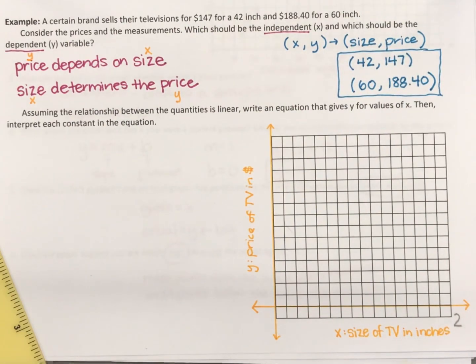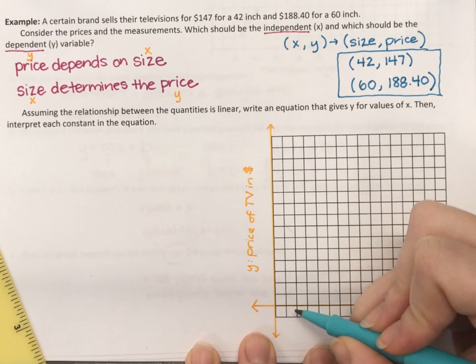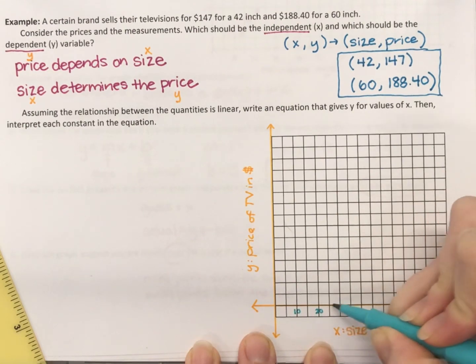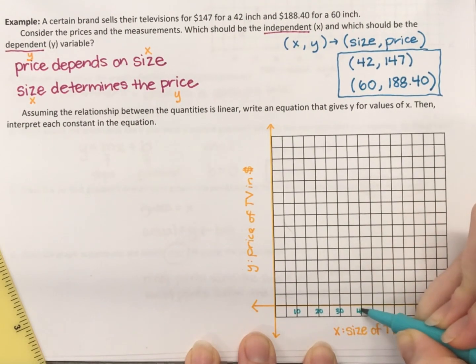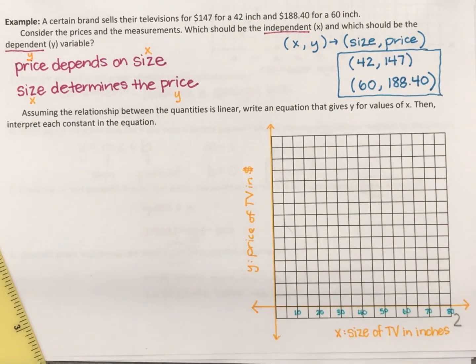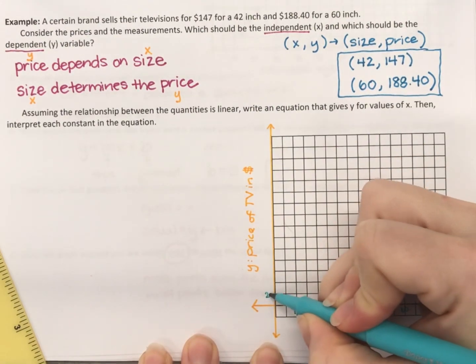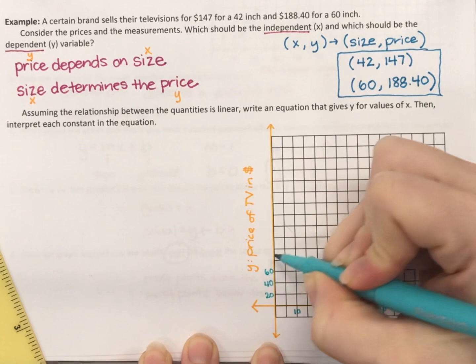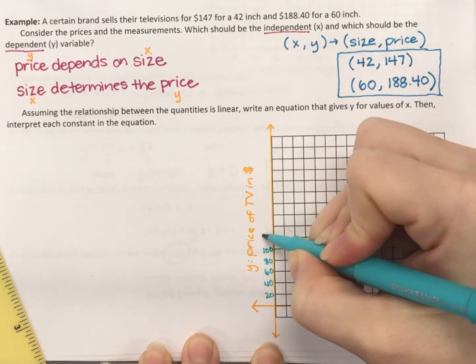And I want to get up to at least 60 inches on this graph, so I think I could go every 2 is 10 inches. And then I know I want to get up to $188 at least. So I think I figured counting by each square is $20 should work out.